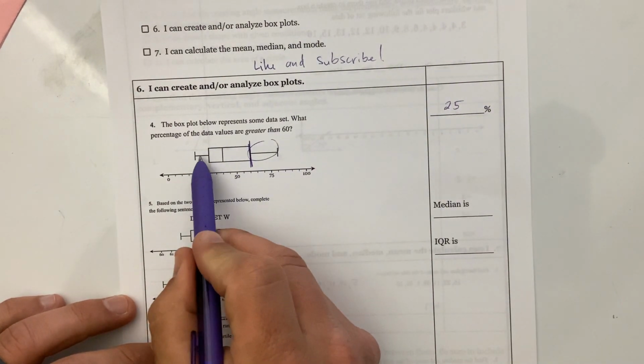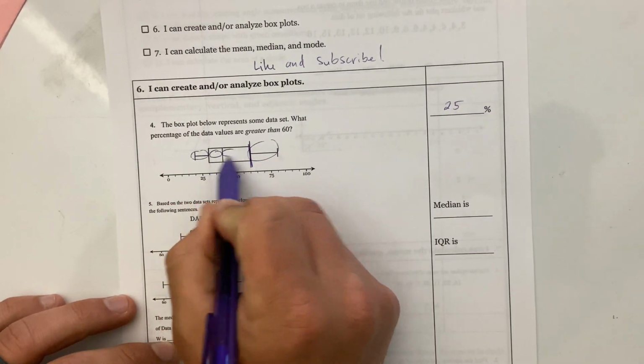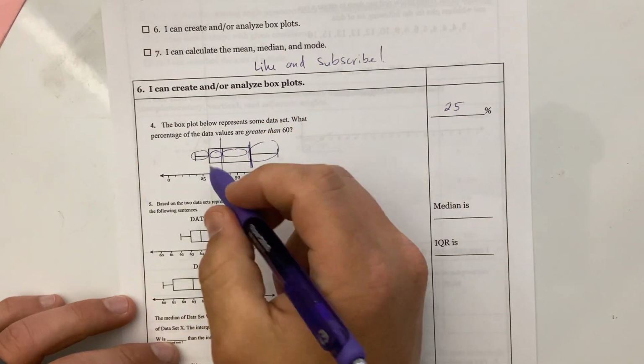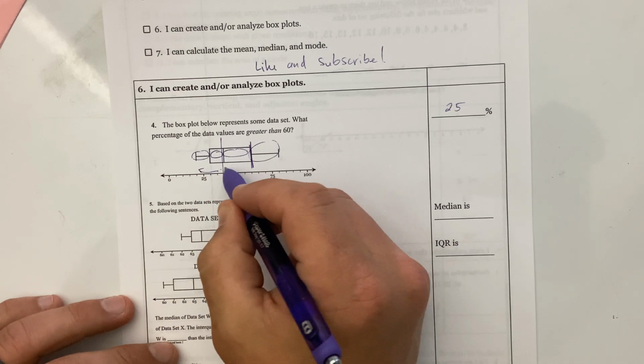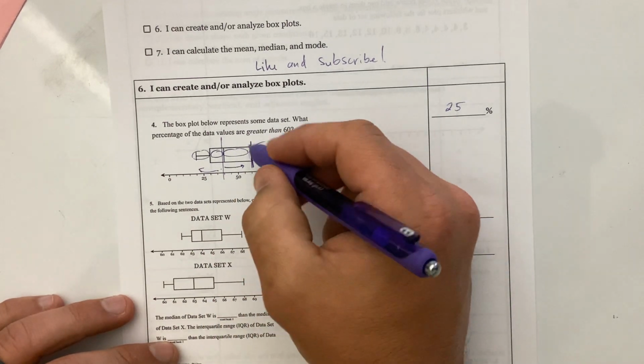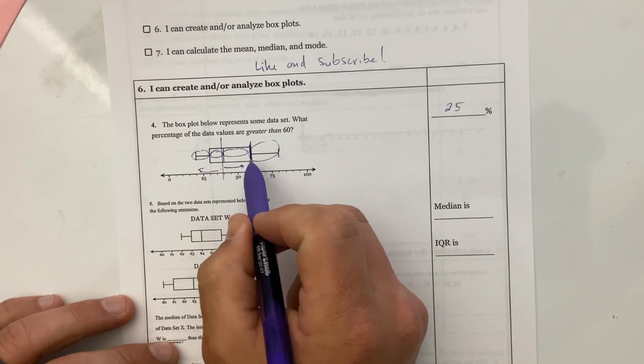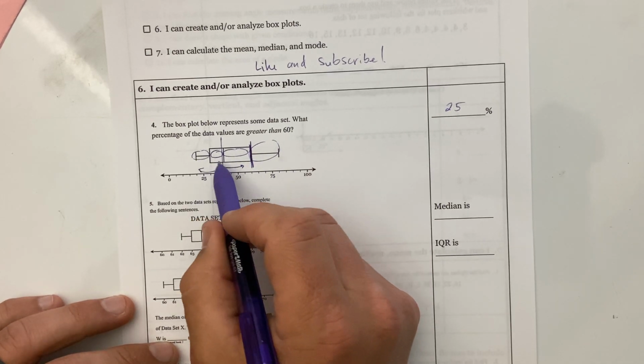25%. Each section of the box plot represents 25% of the data. We have the median, half of the data is this way, half of the data is this way. And then Q3 cuts the upper half into halves. So we have quarters, right? Same with Q1.